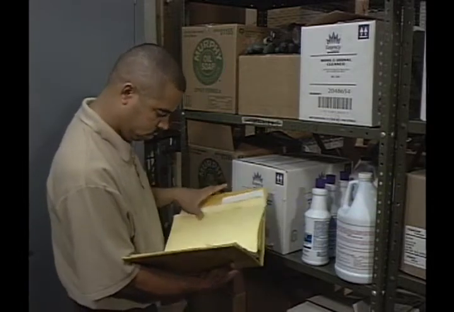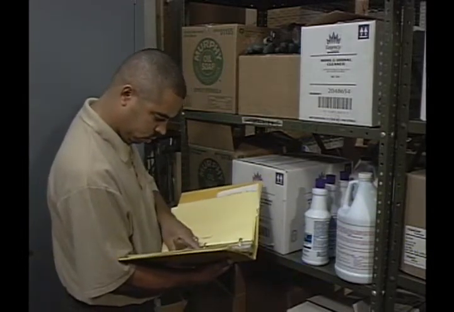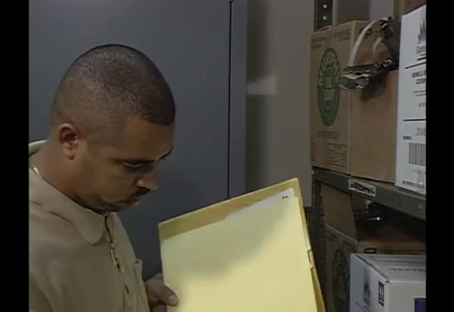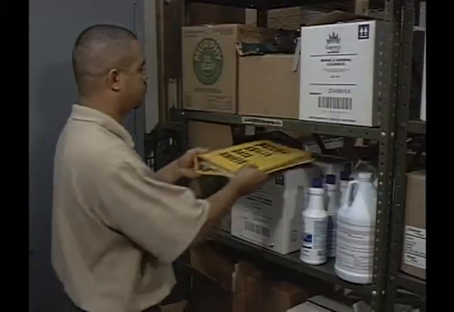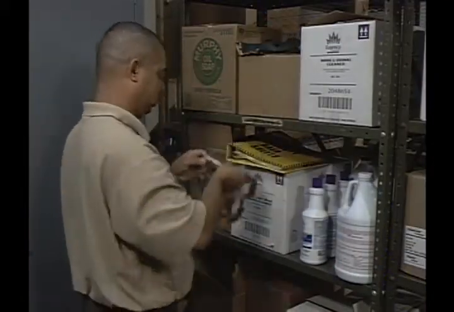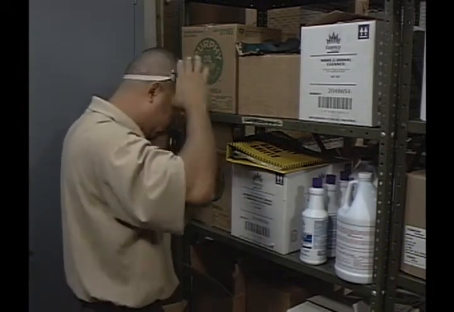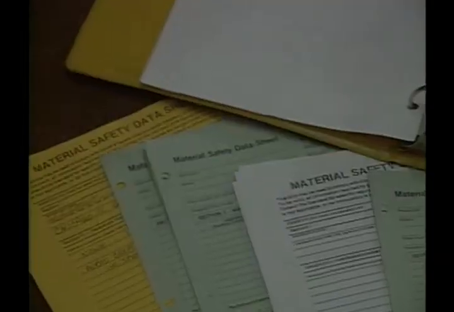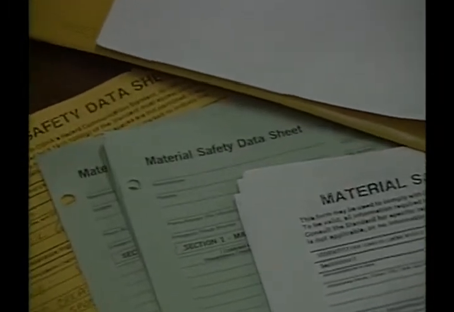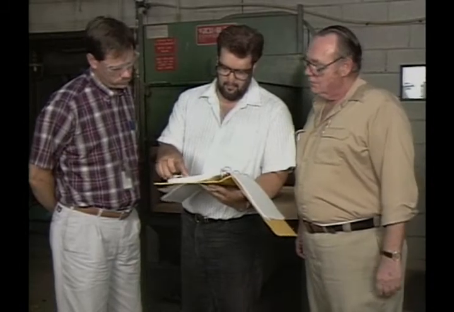To help you work with the chemical safely, the MSDS also tells you how to handle and store the chemical properly, and what exposure controls and personal protective equipment to use to protect yourself. Material safety data sheets can come in different formats, but they all contain the same kinds of important information. Be sure to become familiar with the MSDS before you work with a potentially hazardous material. The few minutes this takes could help prevent serious problems in an emergency.